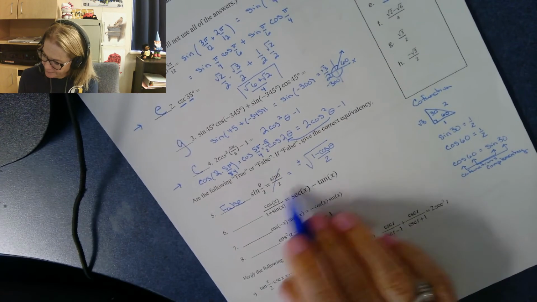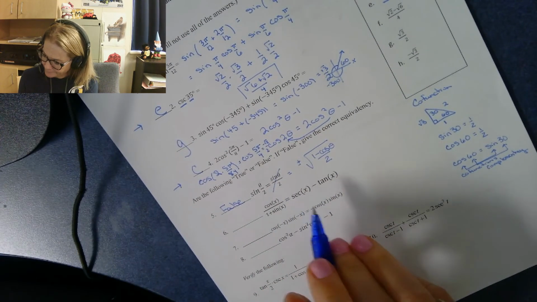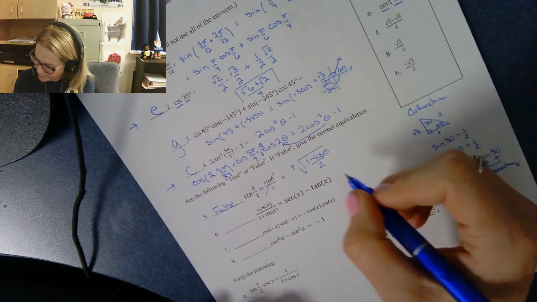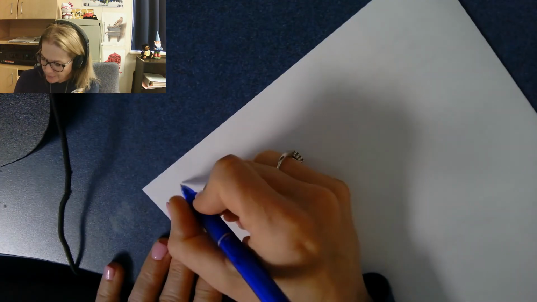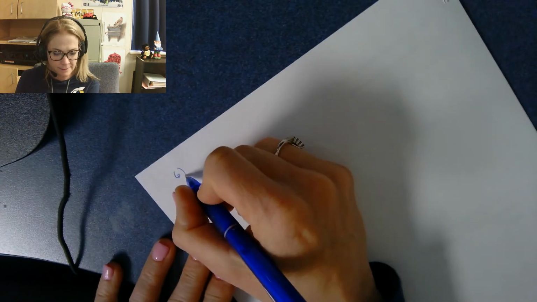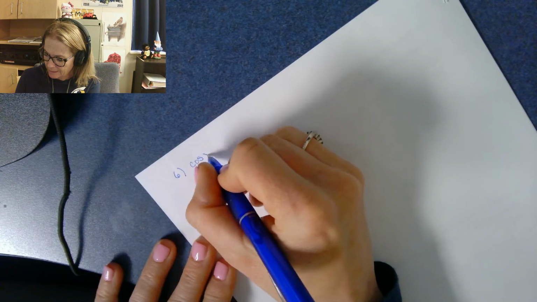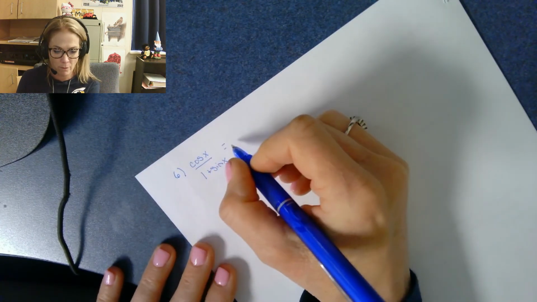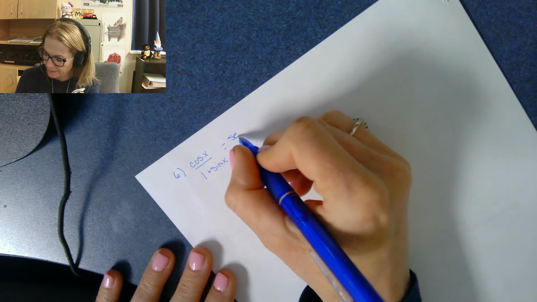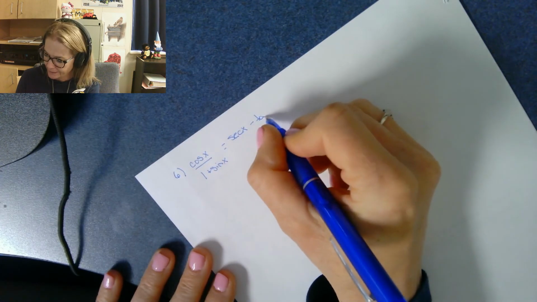This one, let's see if this is going to shake out. I'm going to need some room here for that one. Maybe I'll even go to the back so I don't get all squished for room. So number 6 says cosine of x over 1 plus sine of x. Can we get that to equal secant of x minus tan of x?